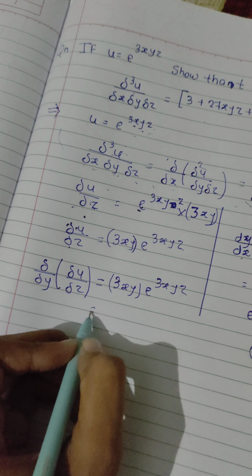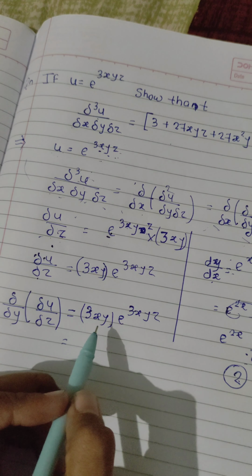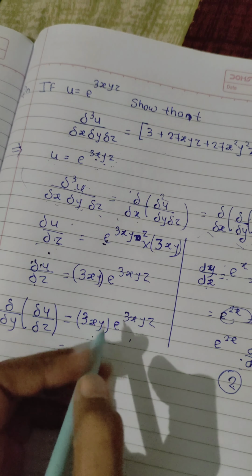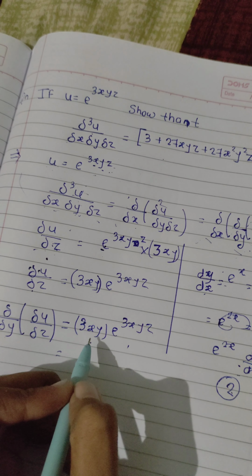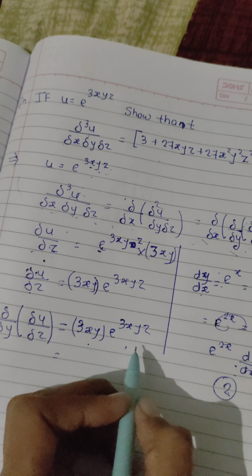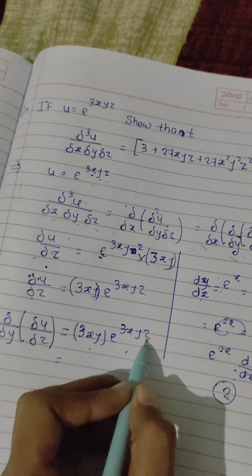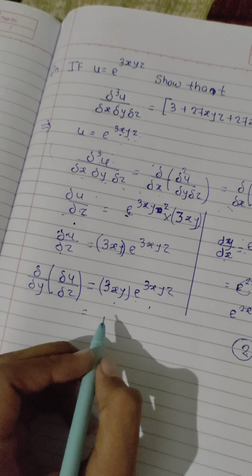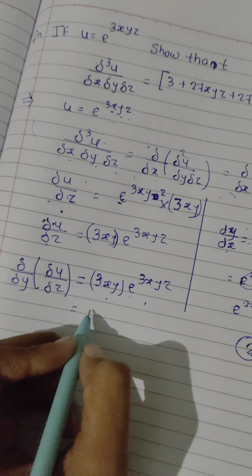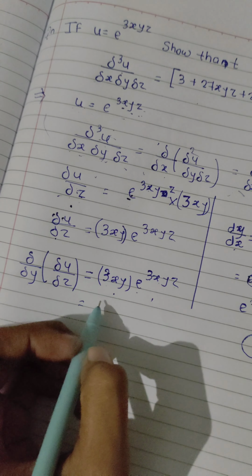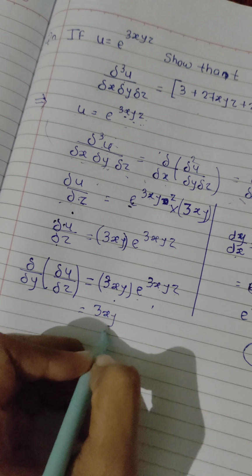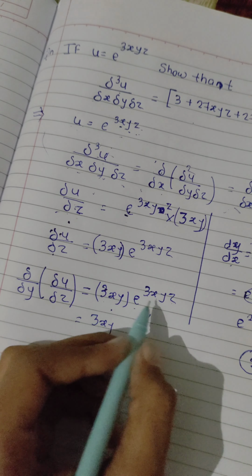Now you can use the uv rule. You know the uv rule. Let's consider 3xy as u and e^(3xyz) as v. In the uv rule of differentiation, first we keep u as it is, 3xy, then we differentiate it with respect to y.